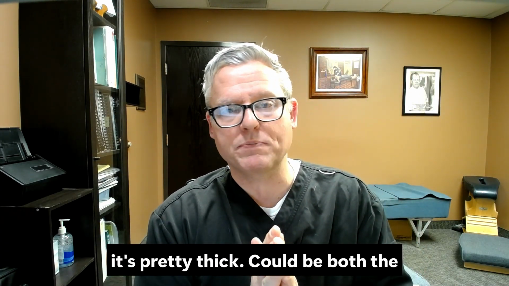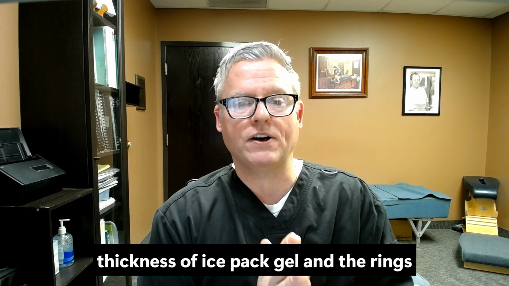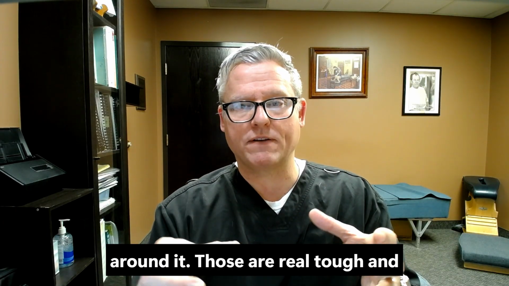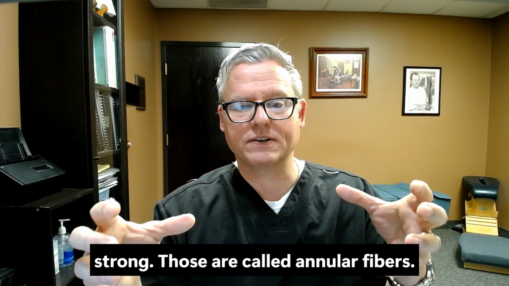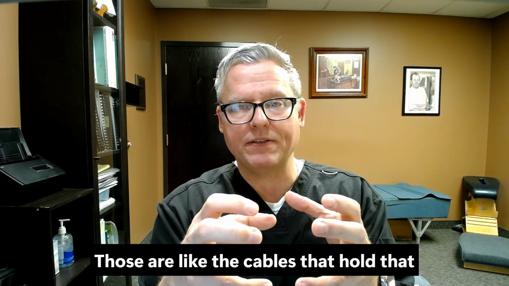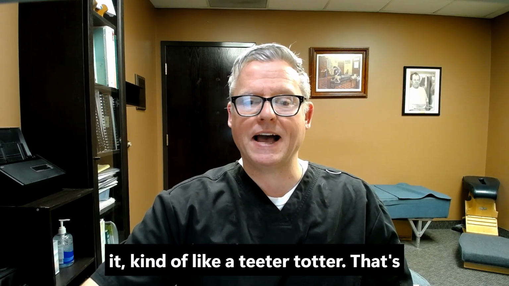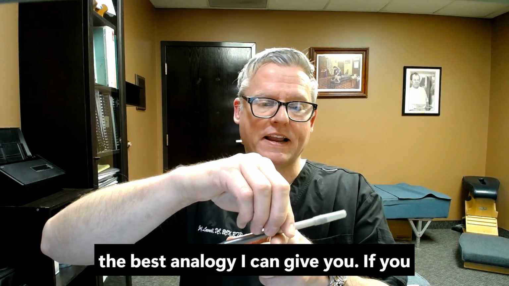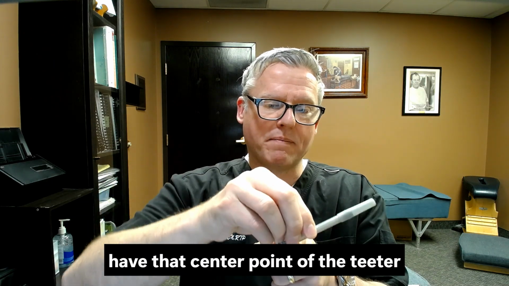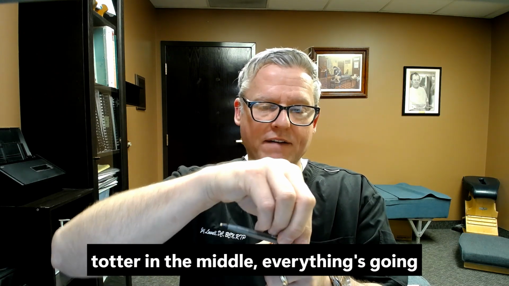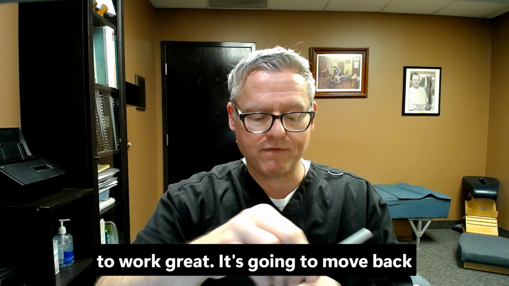Now it's liquid, but it's pretty thick. It'd be about the thickness of ice pack gel. And the rings around it, those are real tough and strong. Those are called annular fibers. Those are like the cables that hold that disc together. So normally that disc sits in the middle and everything moves around it kind of like a teeter-totter. That's the best analogy I can give you. If you have that center point of the teeter-totter in the middle, everything's going to work great. It's going to move back and forth.